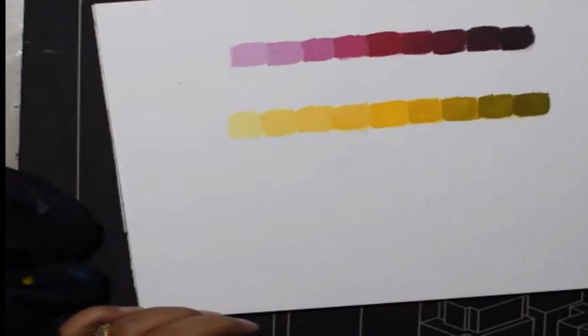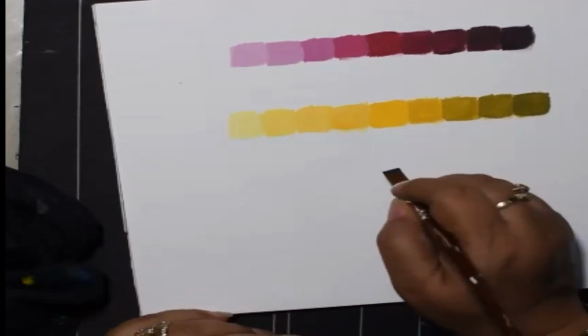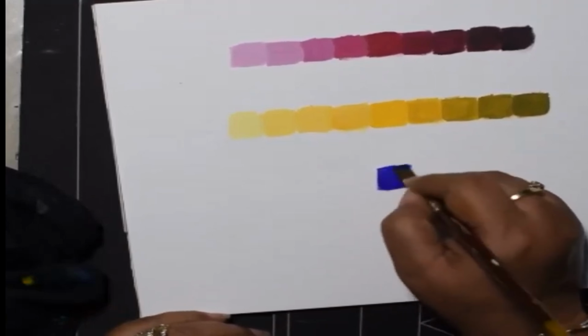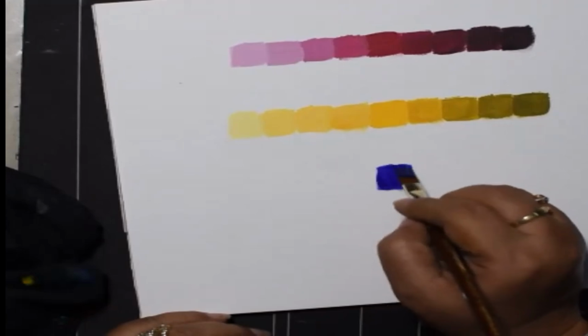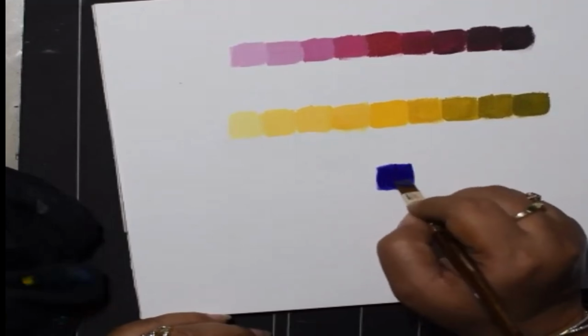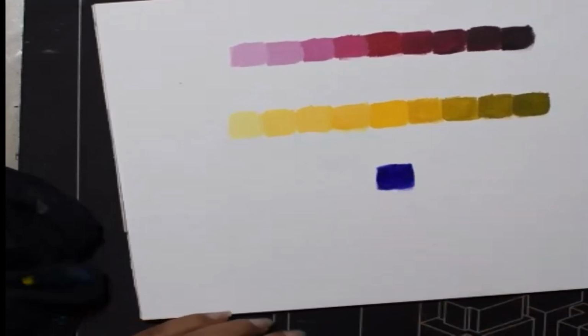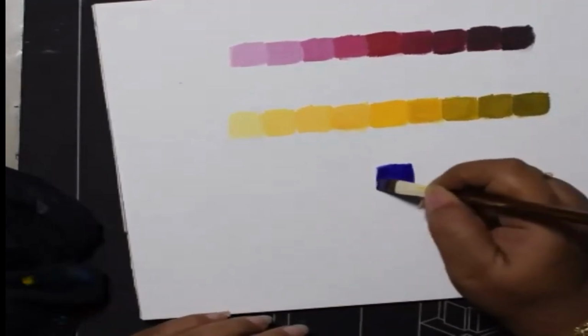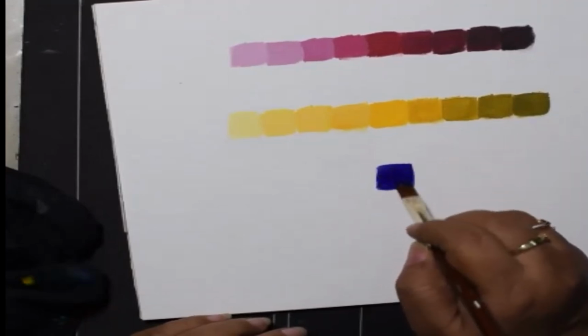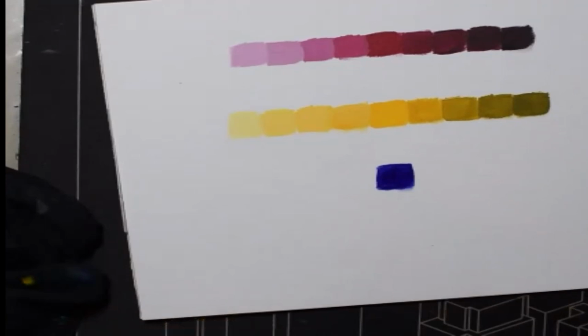So this is ultramarine in the middle again. Quite a beautiful color. Its nature is dark, which means it's already a low key color. And now we are going to again make the color lighter one by one.